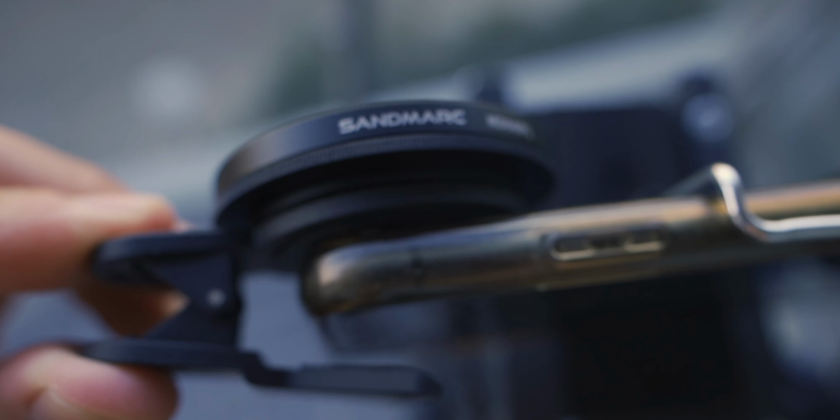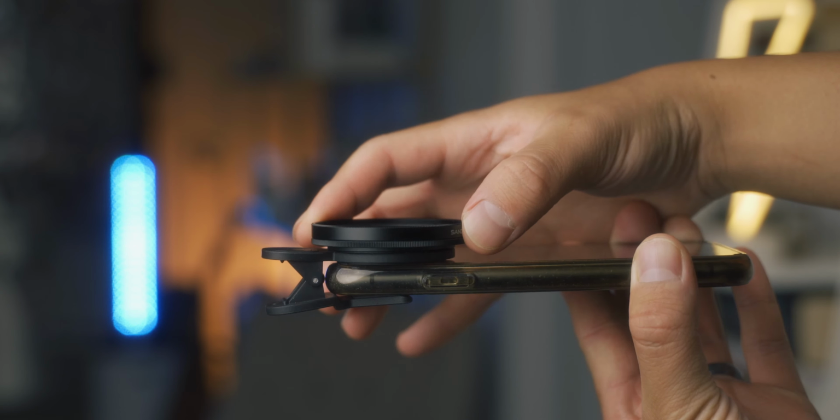phone. Another thing about these filters is that they have a circular polarizer, which means that you can rotate these filters and you get this circular polarizing function so that you can adjust the polarizing filtration according to your liking, depending on what you're shooting.